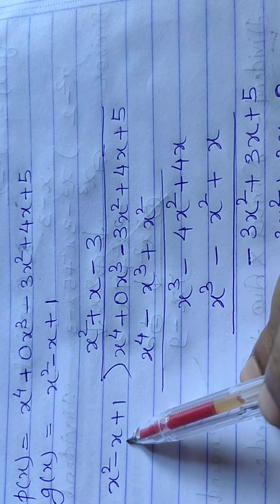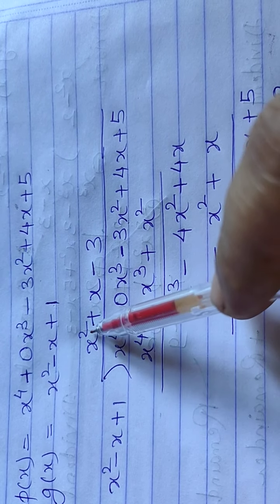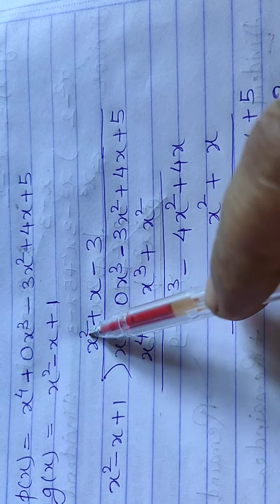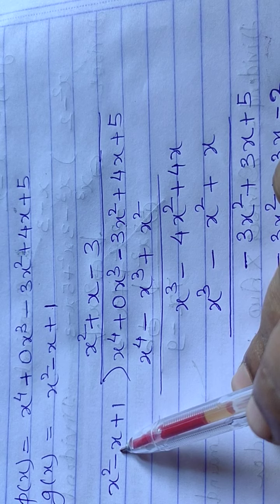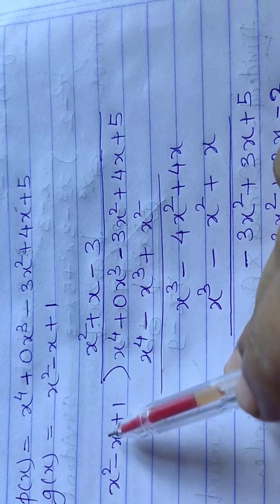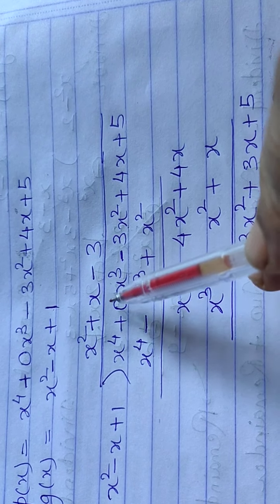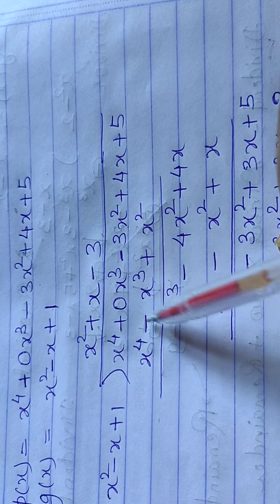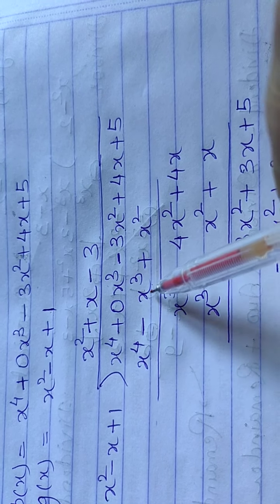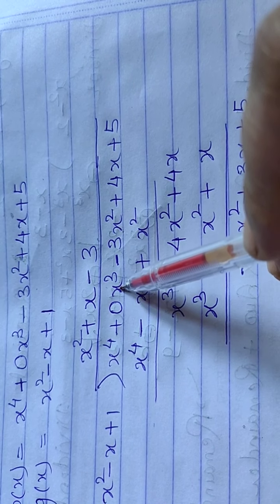Then x square into minus x. While multiplying the terms, add the degrees, add the powers. Minus x into x square will be x cube. So we'll write this x cube and it will be negative. So I will write this minus x cube below this 0x cube.